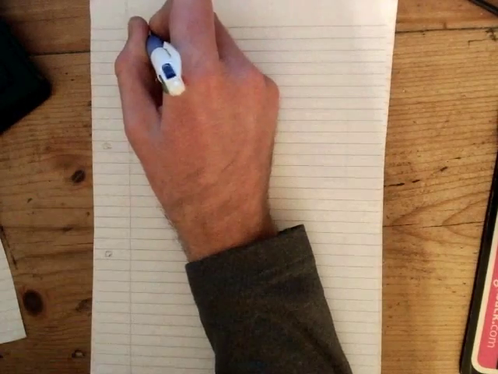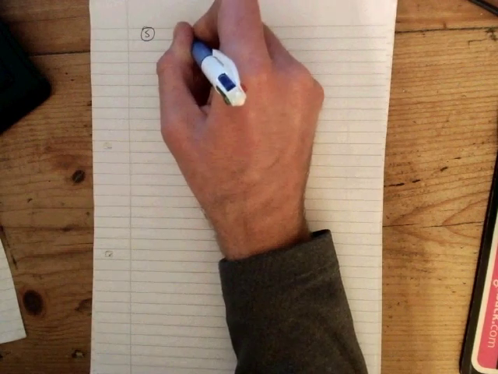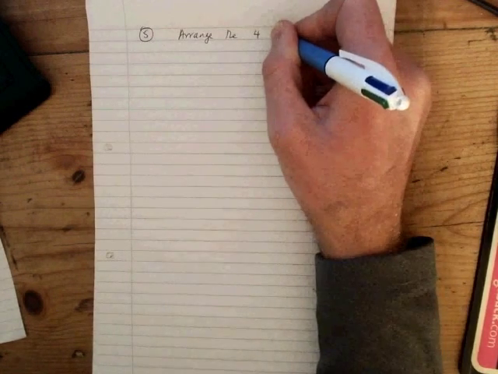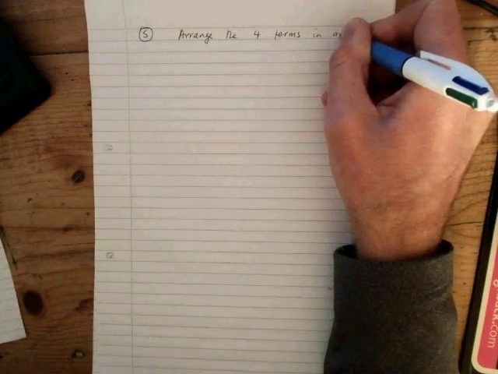Now the next part is where the area method is different. Step number 5 is to arrange the 4 terms in an area box.